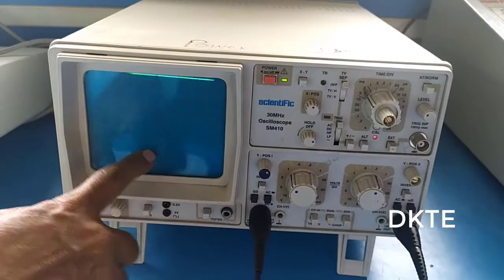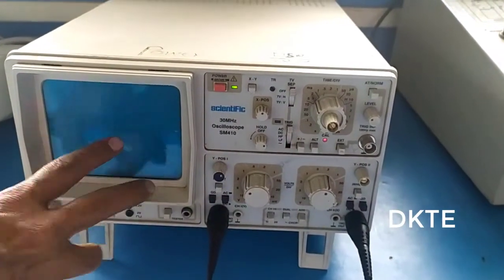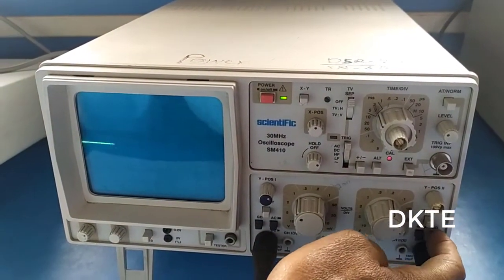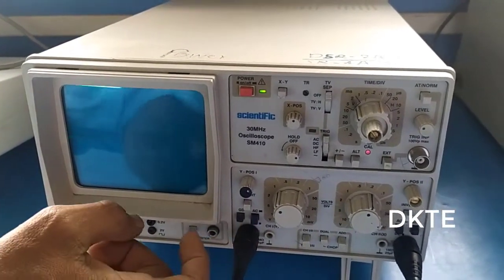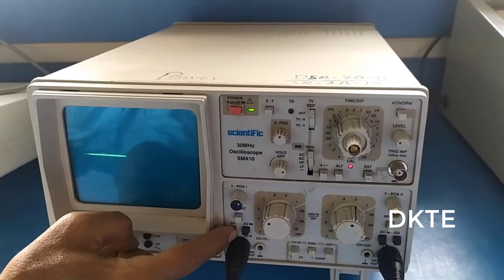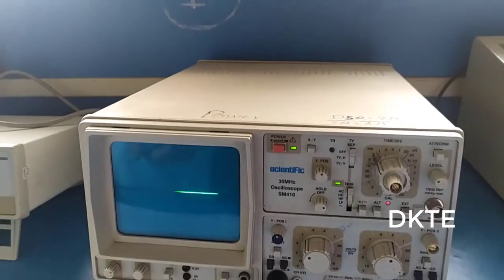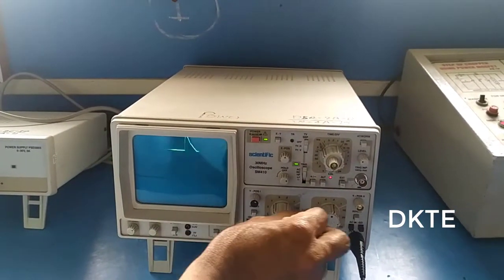This is the voltage across the SCR, the VAK voltage across the SCR, and this is the current through the SCR, and this is the voltage. You can observe this one.